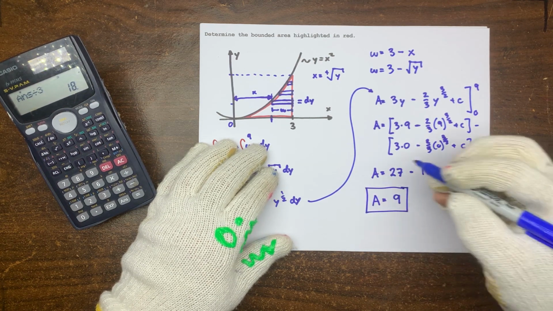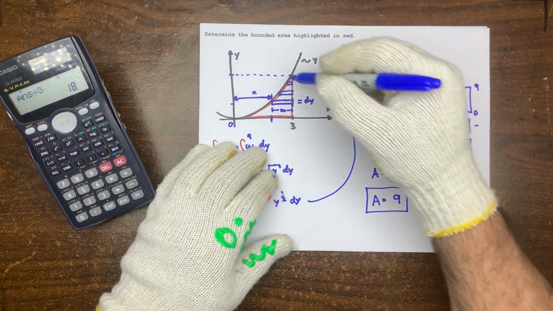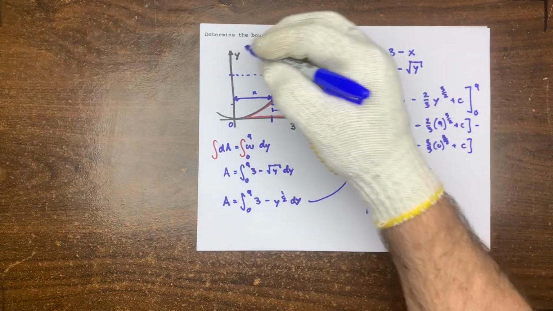The units will be the units of x times units of y. So meters times meters would be meters squared, or inches, or whatever it is.